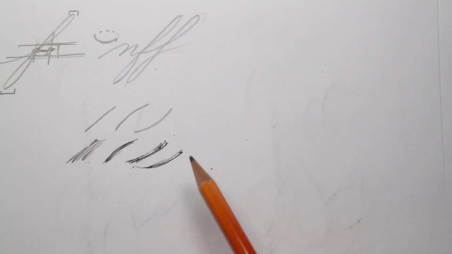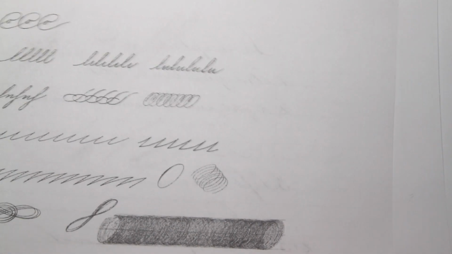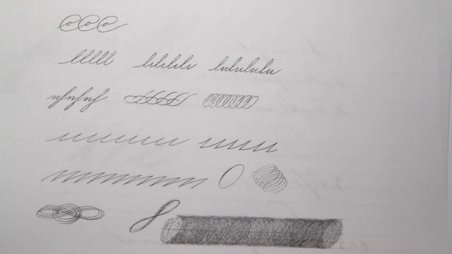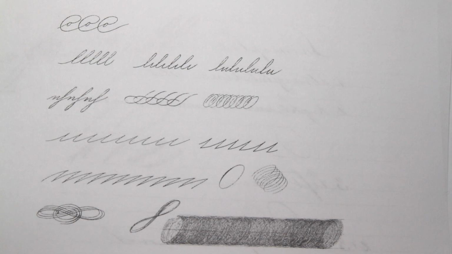You can even take, say, if I was just doing these warm-ups, a photo of your warm-ups and post them. They do not have to be perfect. We're all works in progress. So show your practice work, and it will help me to see where you need to focus. And I hope you all have fun practicing your lowercase letters.